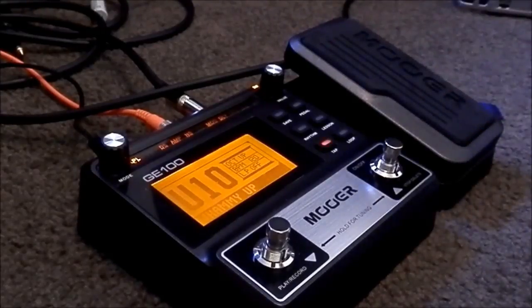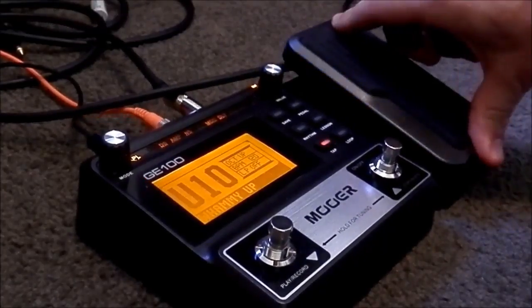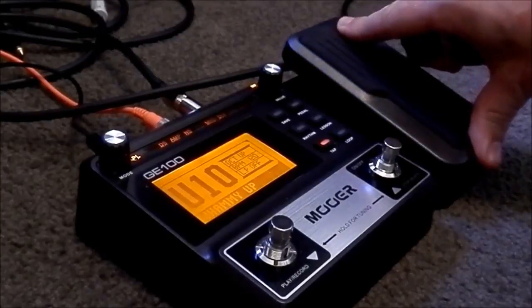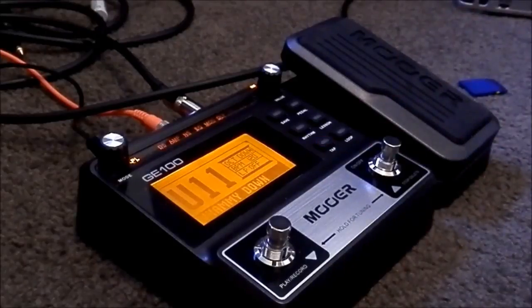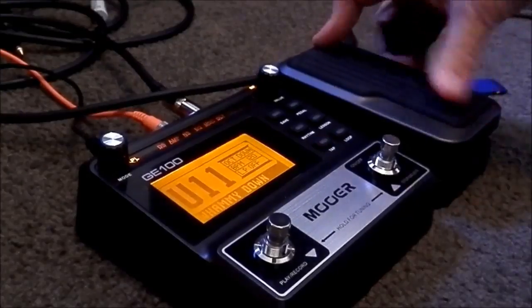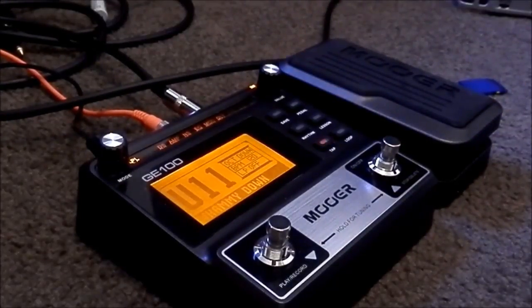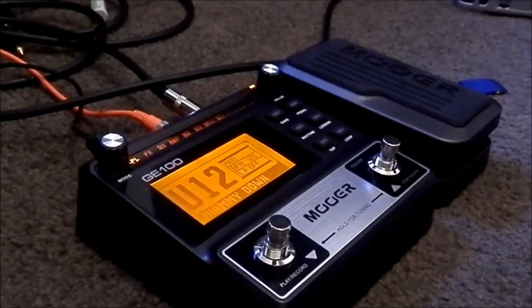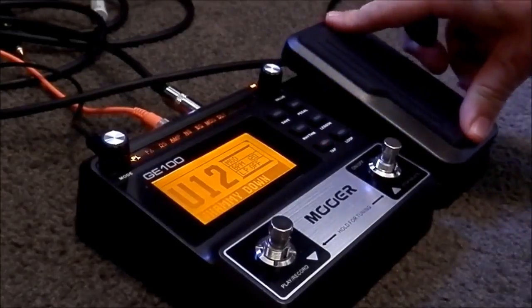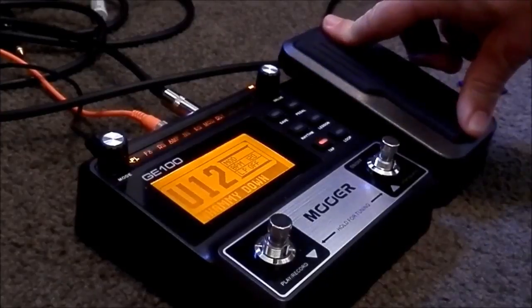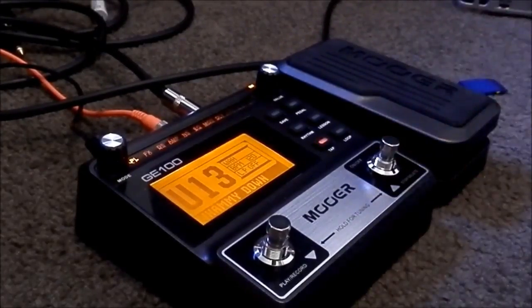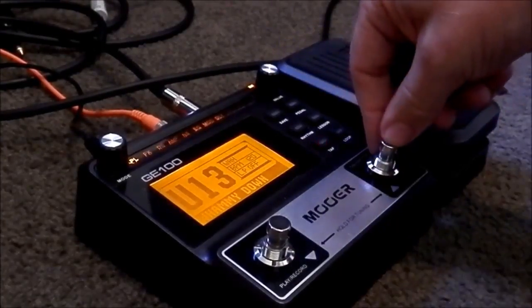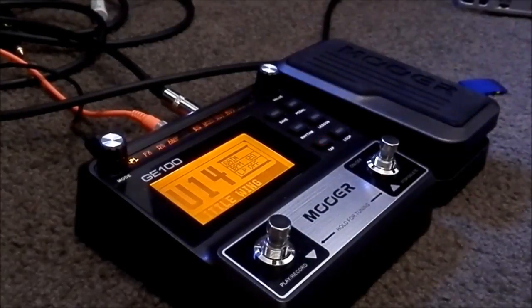Dynamic effects driven by the expression pedal here. There you go, so the expression pedal is nice and responsive. And the same thing with the downward whammy effect. Okay, in this one I've replaced the whammy effect with a ring modulator effect. So there's a lot of fun to be had with the ring modulator. A gentle wah effect there. This is an interesting step phaser sort of effect.